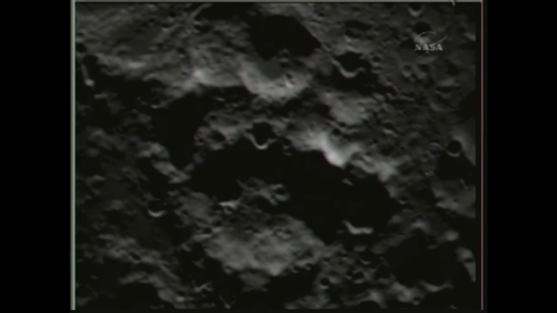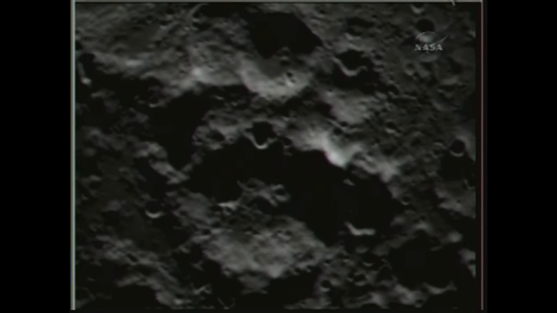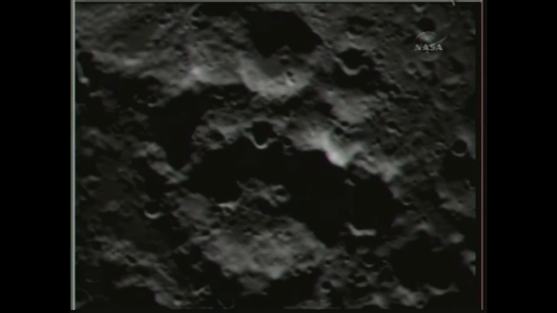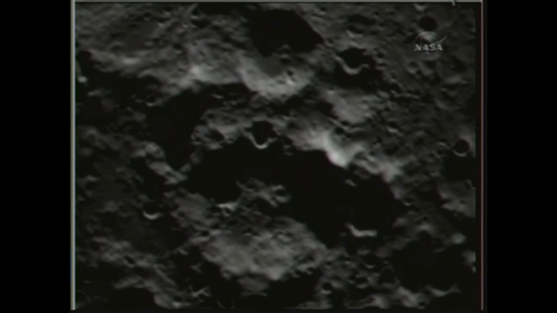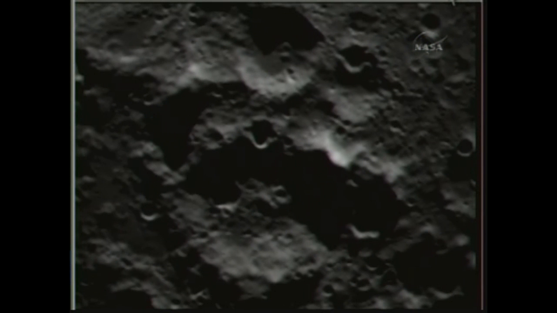I think it is fair to say that within this $79 million cost cap, as I mentioned earlier, the experiment had been optimized to produce the largest possible impact plume. And so I remain confident that this is our best opportunity to date to measure the extent of water ice on the Moon.